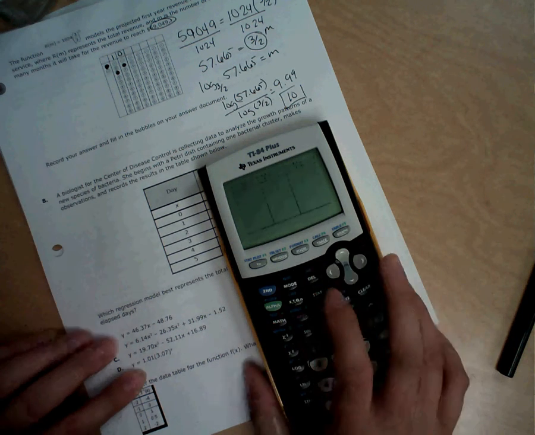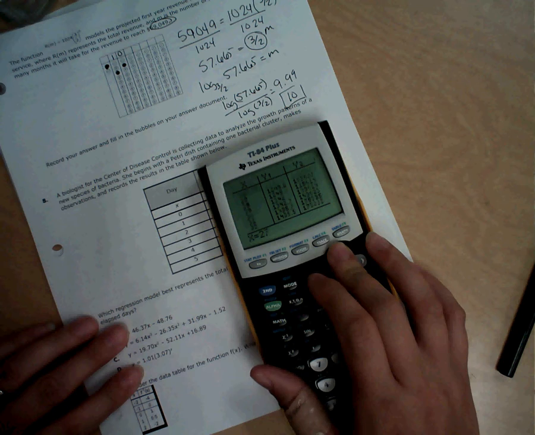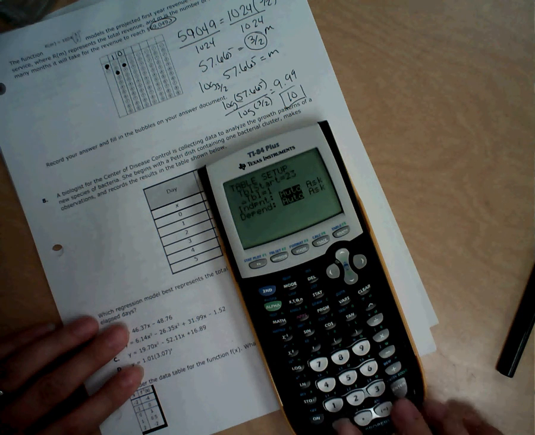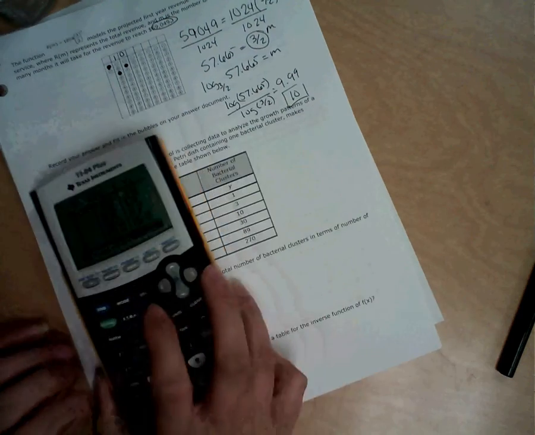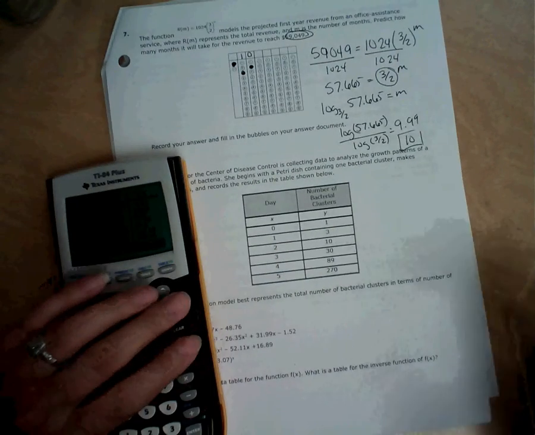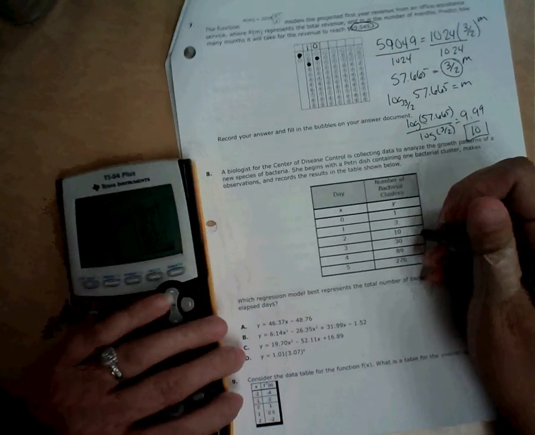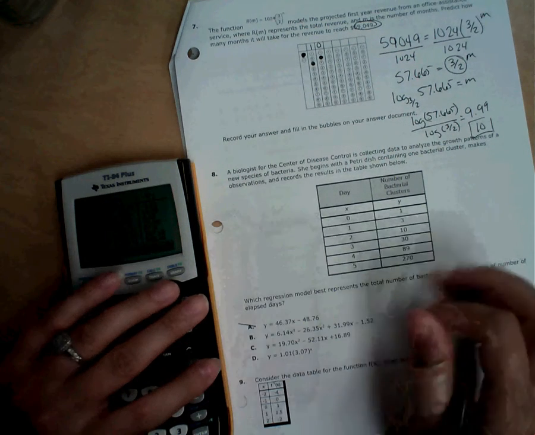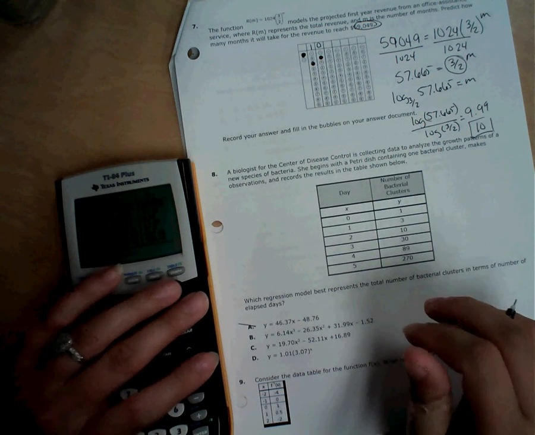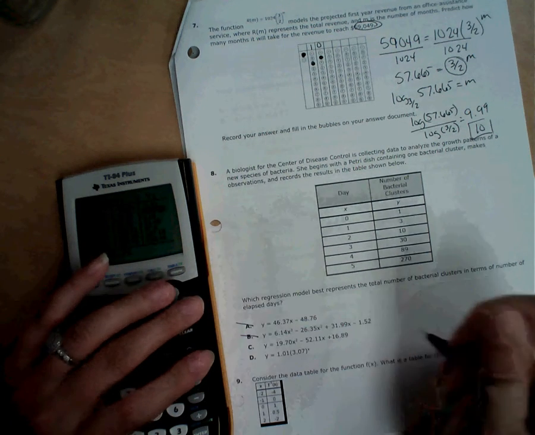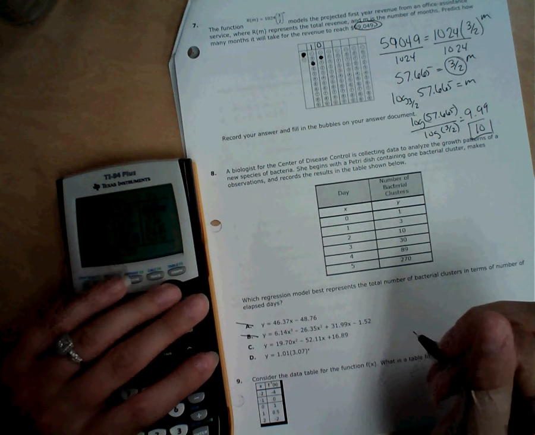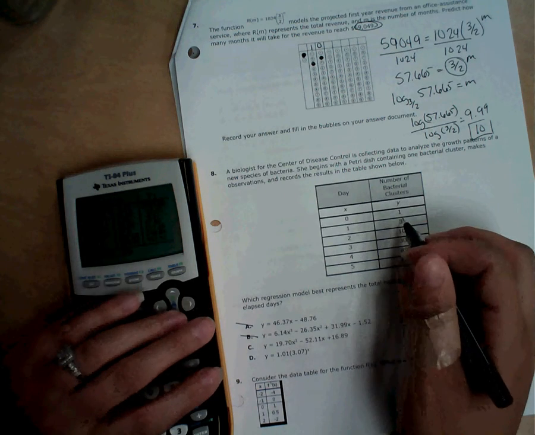Then look at your table. I'm going to go to my table set at 0. So at 0, y1 is at negative 48. That's not going to work. Y2 is at negative 1, and then at 1 it's at 10. That's not going to work. C, 0 is at 16.89, and then 1 is at a negative number.